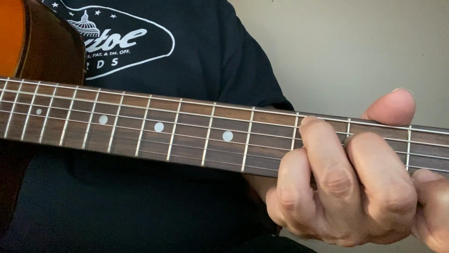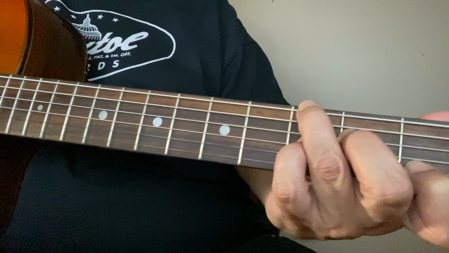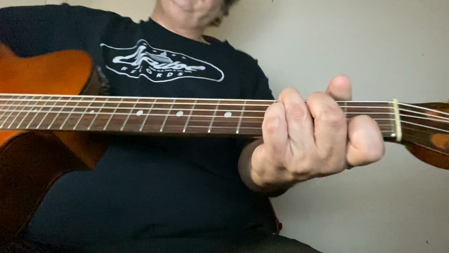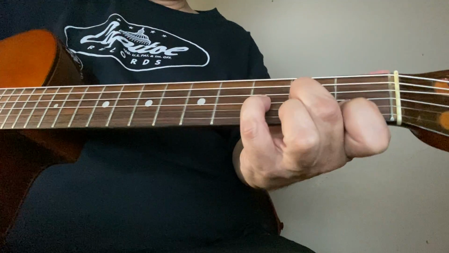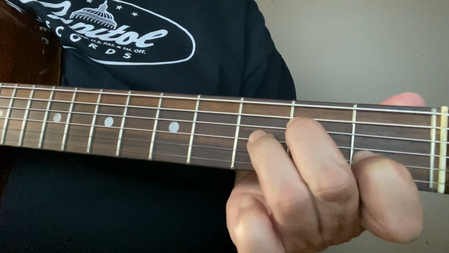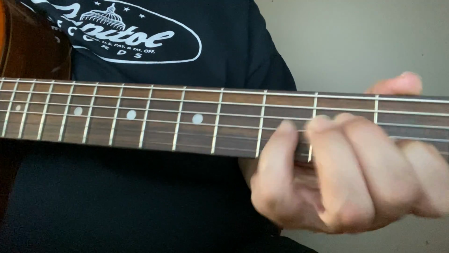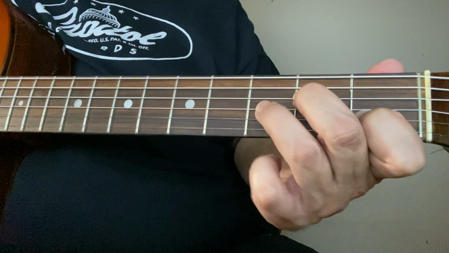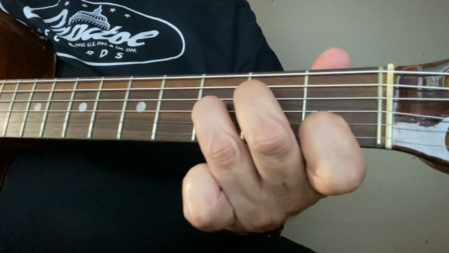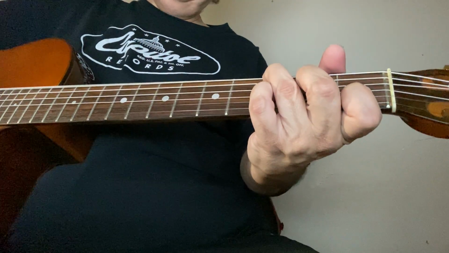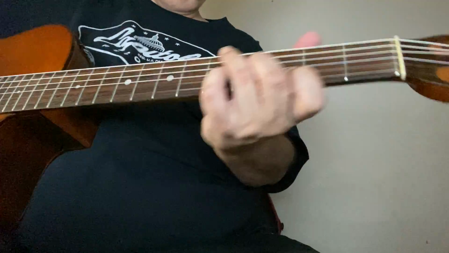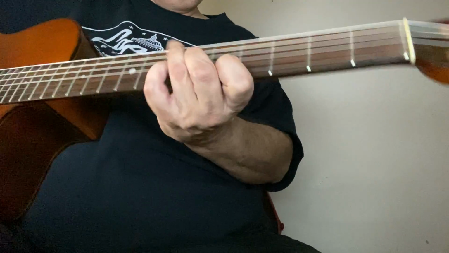They also add the low E string, playing the G, or the 5th, in the C7th. See, this is an important chord here, too. C7 over G. And then E over G, E over E.